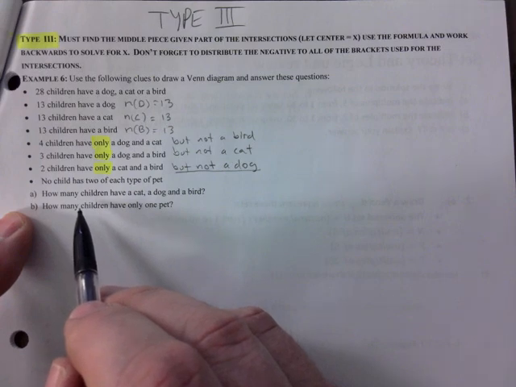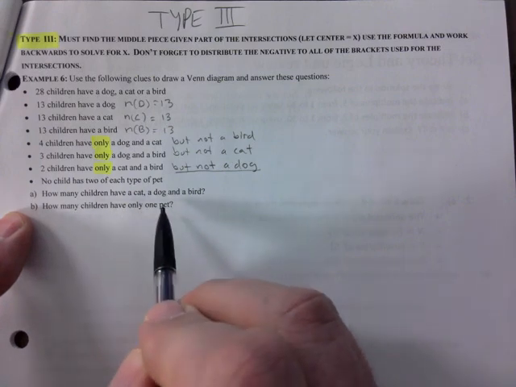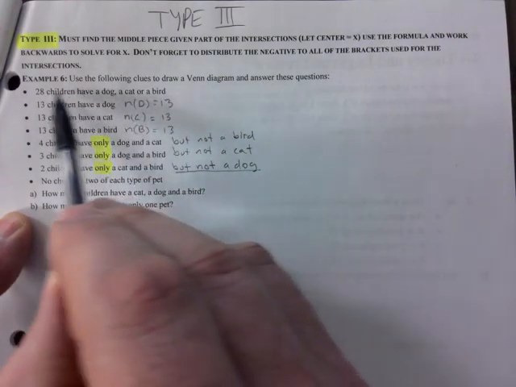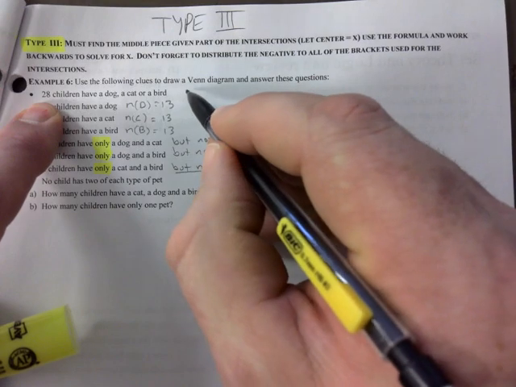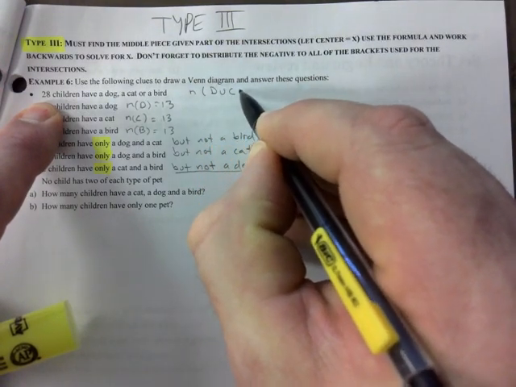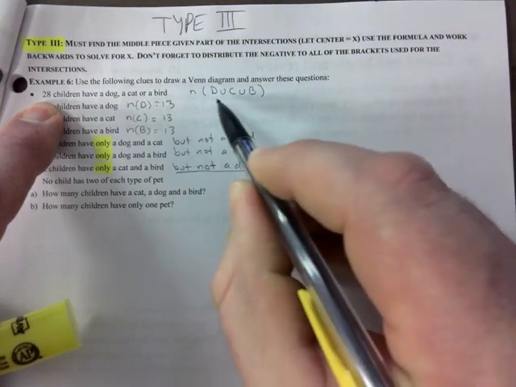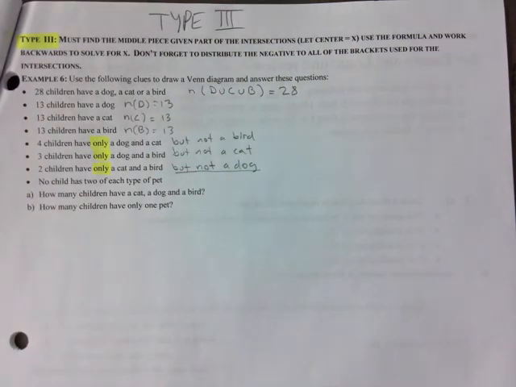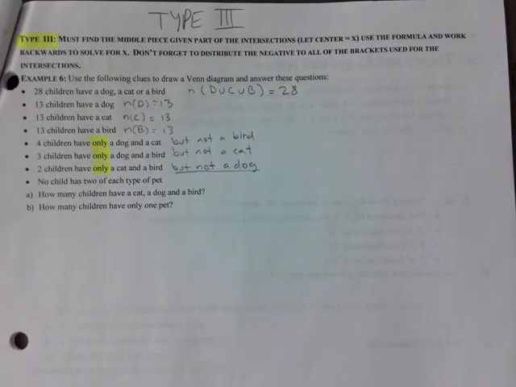And I think the way this is worded, if it's not given, this top part is telling us that the union between the dog or cat or bird, all 3 sets combined, is 28. So that would not be including any outliers.